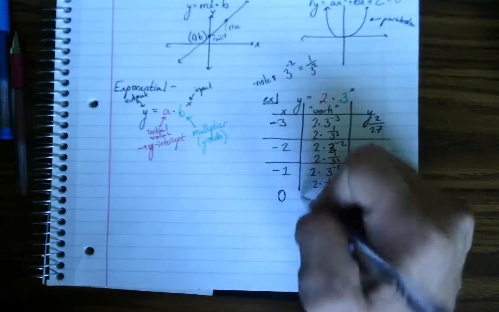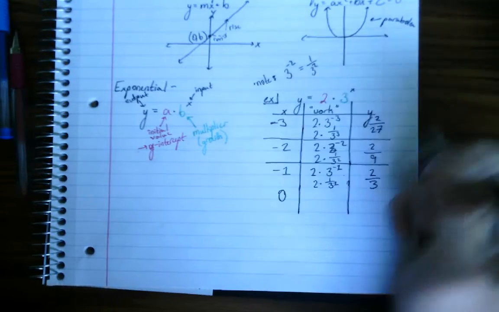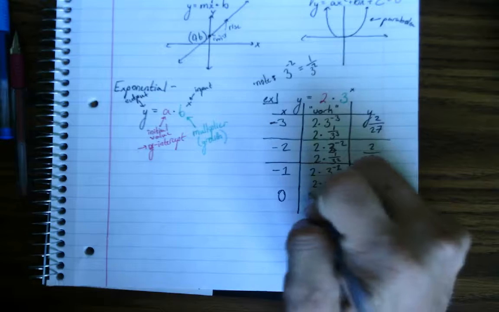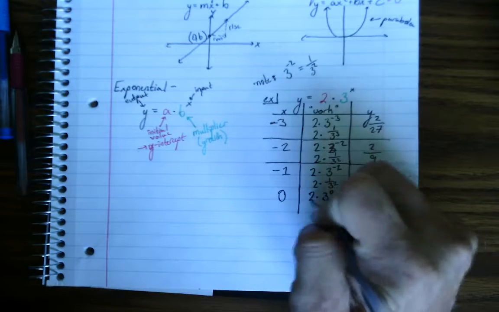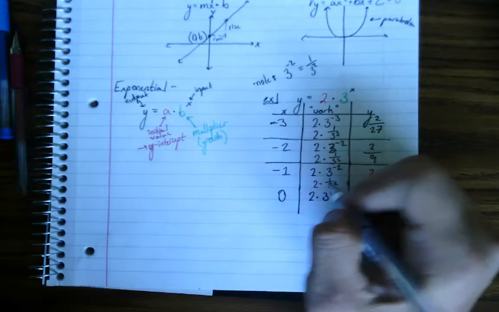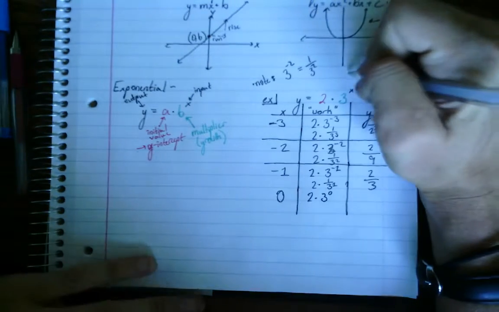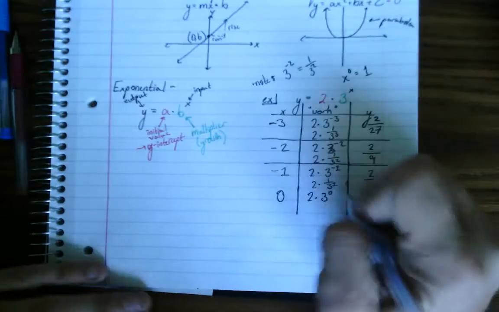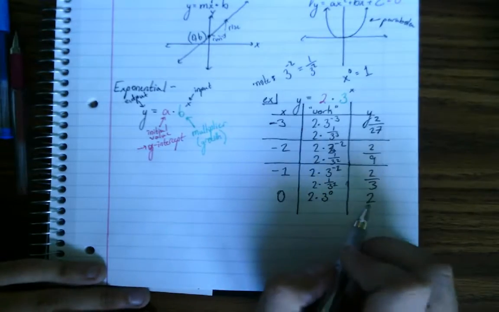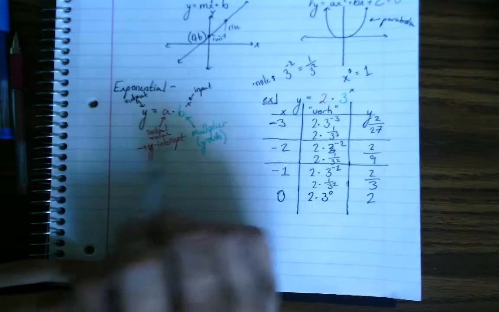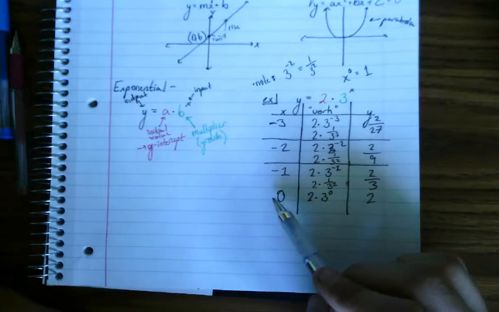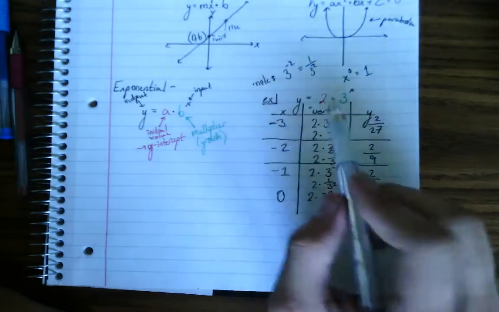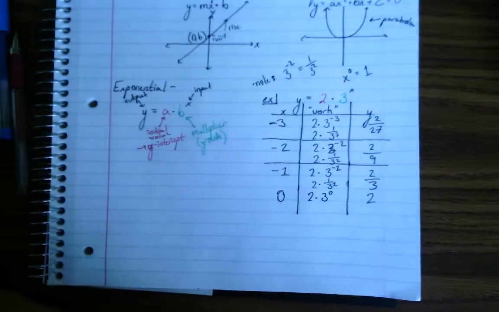So 0 is an interesting one. For 0, we'll actually have 2 times 3 to the 0. Anything to the 0th power is going to be 1. So any value to the 0th power is just 1. So this just comes out to 2. That's why we say that our A is our y-intercept. When x equals 0, our y is just whatever that value is.